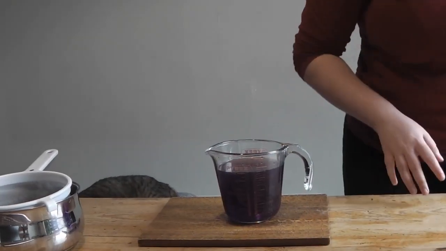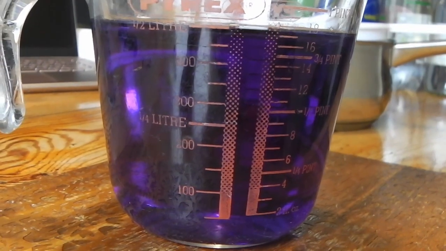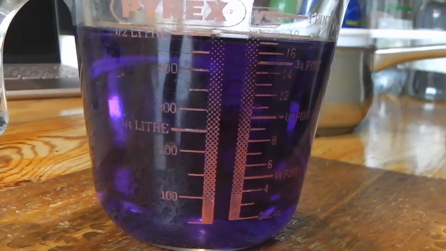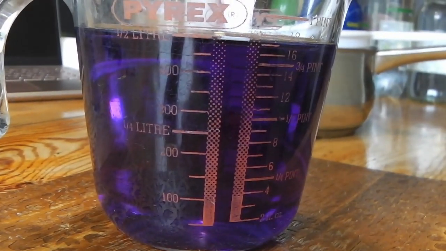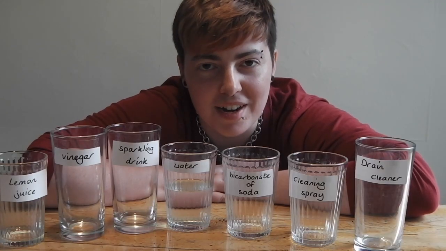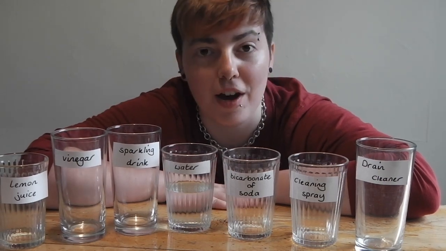That's really nice actually. I'm really pleased with how that turned out. So look here, you can see we've got that gorgeous bluey purple colour. That's exactly what we want. If yours looks a bit more blue and a bit less purple than that, don't worry, it probably just means that your water source has more ions in it, it's a bit more alkaline. And here we are with all of our glasses set up and ready.